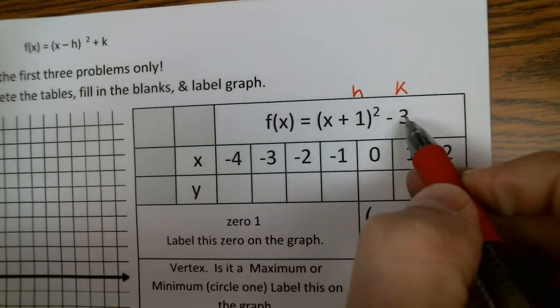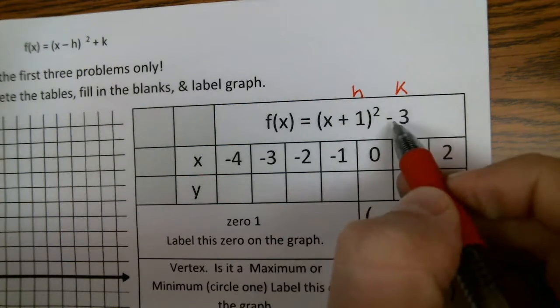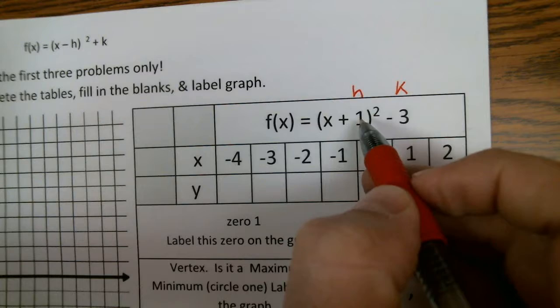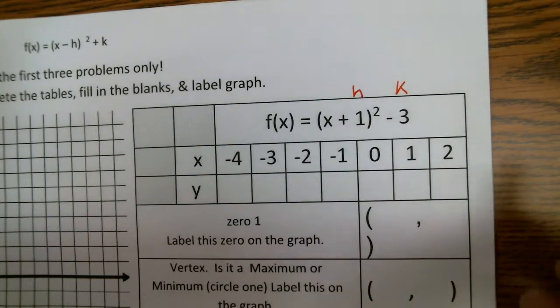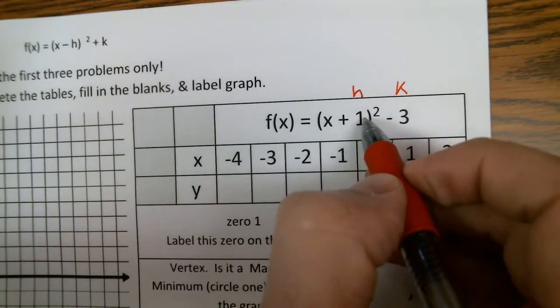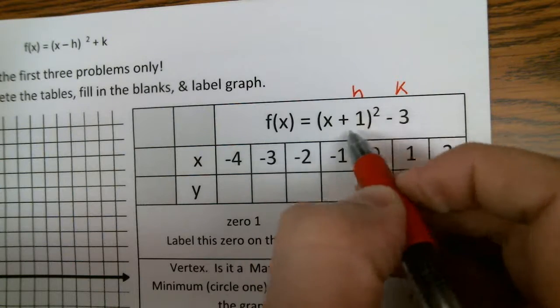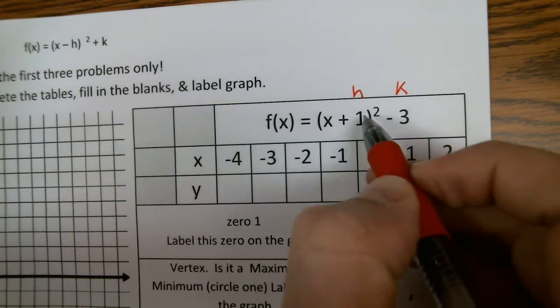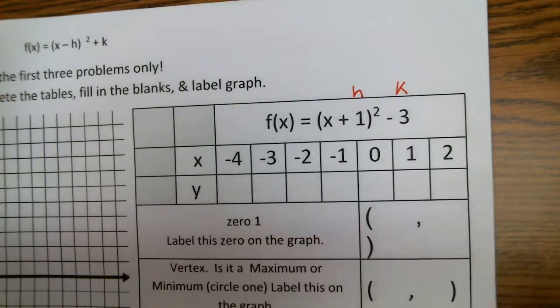K is negative. So from day 1, when k was negative, we said we go down 3. Now, last problem, we had subtract 2, and we went to the right. Now, h is plus 1. Go ahead and take a guess at what plus 1 is going to do to our parabola. So we're going to go down 3, and then something right here.